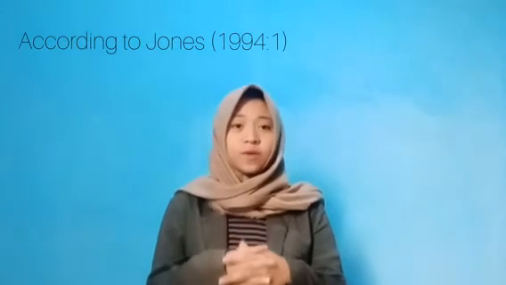According to Jones 1994 page 1, there are three types of discussion. The first one is a whole class. The whole class means that the facilitator or teacher manages everything in class. For example, after the teacher explains the material, the teacher asks a student to give their opinion. So it's called a whole class. And then the next one is a debate. Debate here means that the teacher instructs all students to make small groups to discuss about something. The teacher gives the topic and then they think about their opinion together in group.